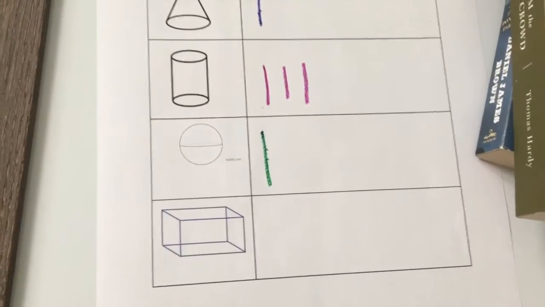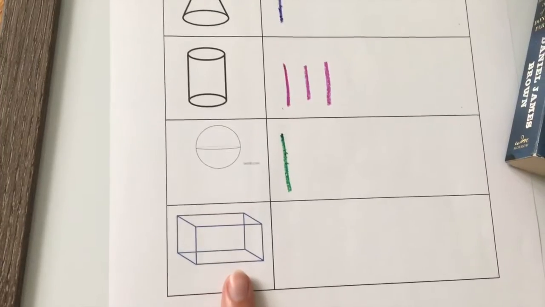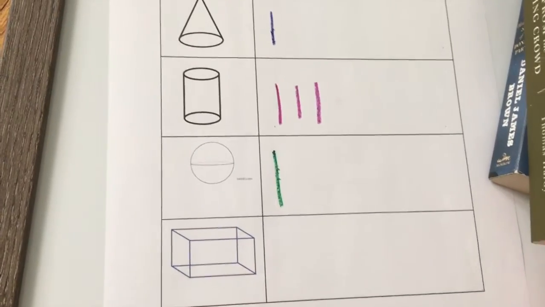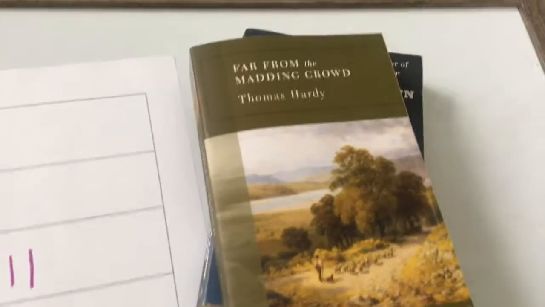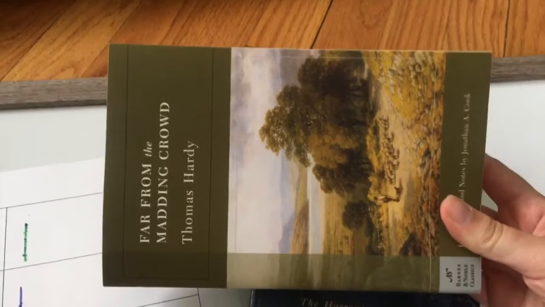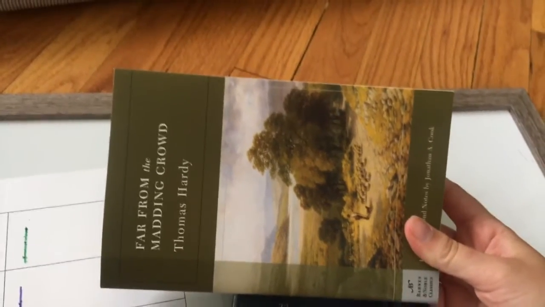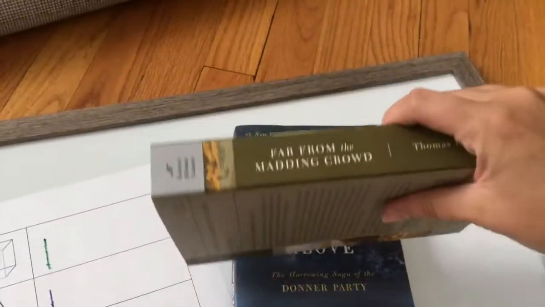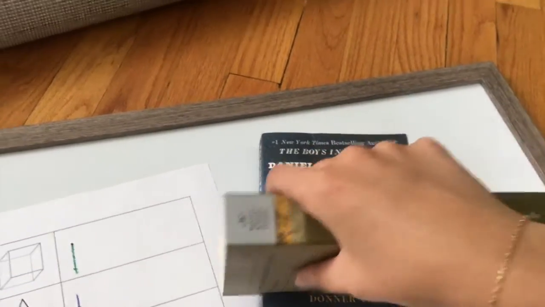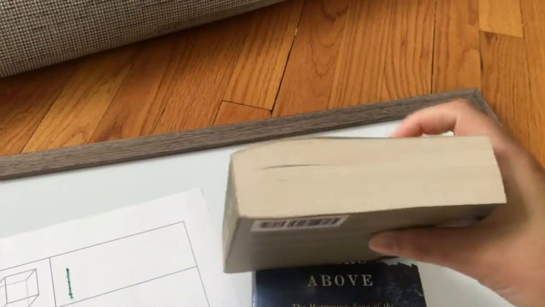Our last shape on the list is a rectangular prism. And so I have 2 books here that are good examples of a rectangular prism. If you look at it like this, it just looks like a rectangle shape. So it has a big rectangle shape on the top, a big rectangle shape on the bottom, but also 4 skinnier sides all the way around.